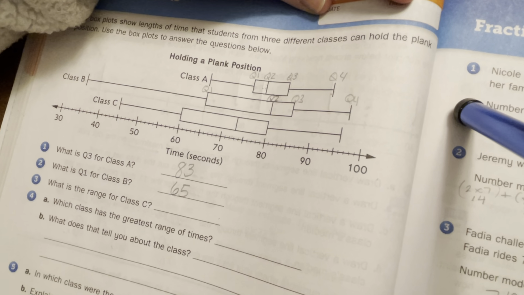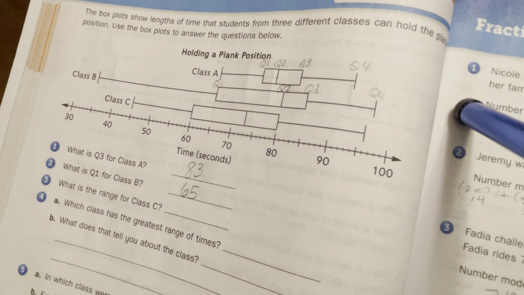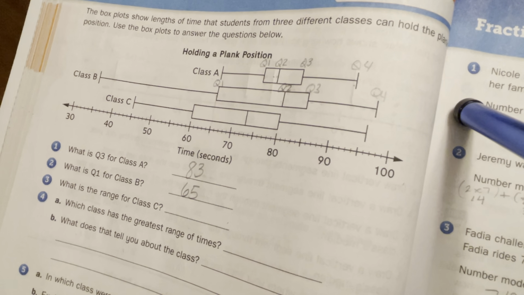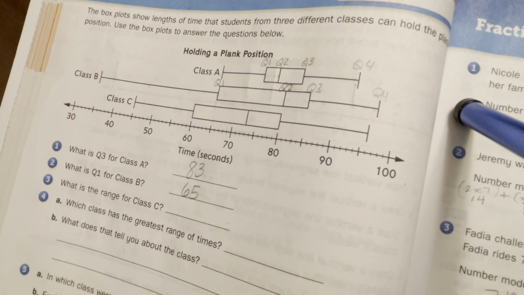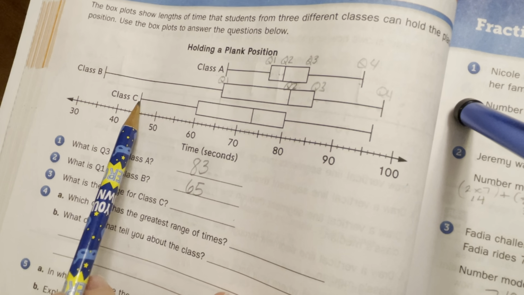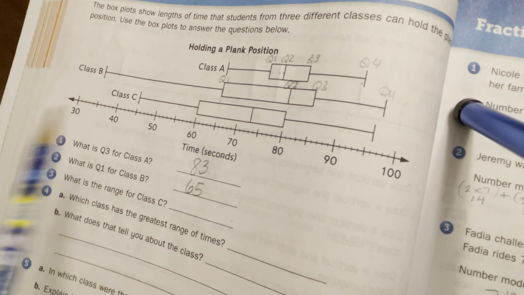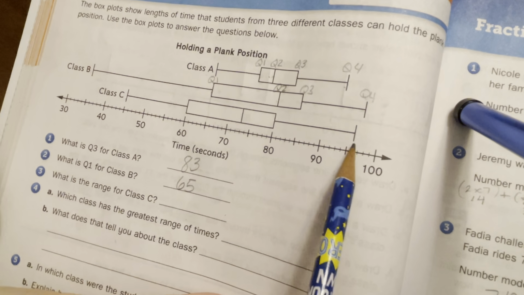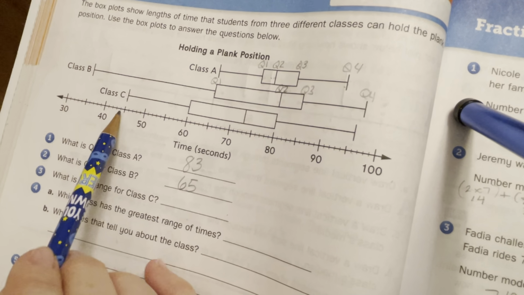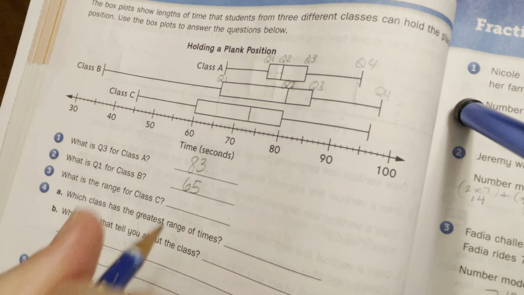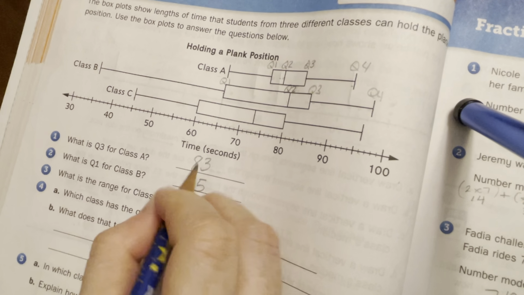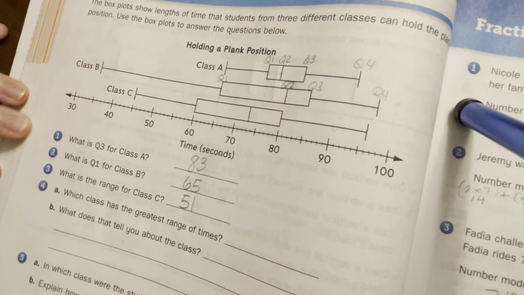And what is the range for class C? The range for the whole class. So we don't even need to worry about labeling our quartiles on this one, because when we use the range for the whole set, what do we use? We use our maximum and we use our minimum. So we don't even need to worry about labeling anything else on there. Here's our maximum at 96 and our minimum is 45. So 96 minus 45 gives us 51.